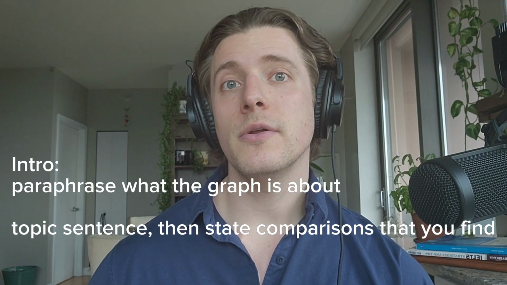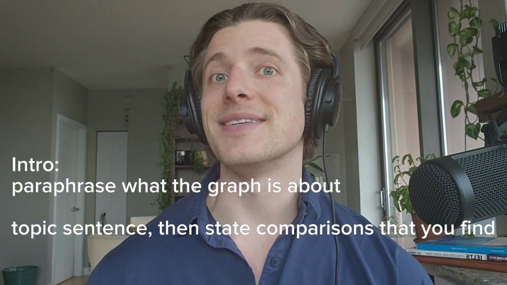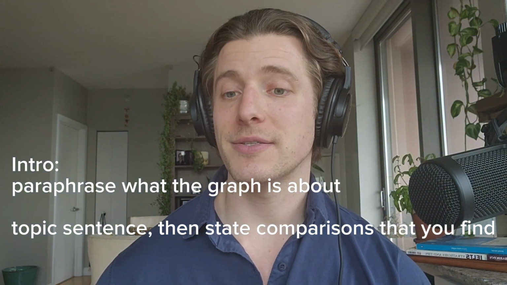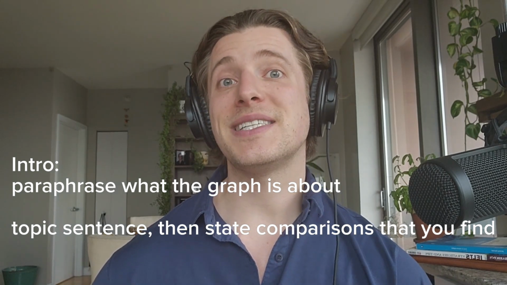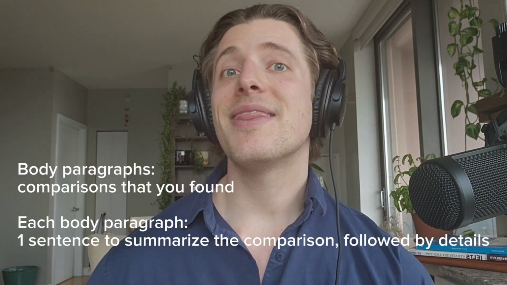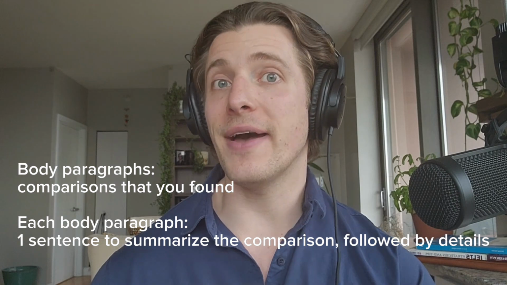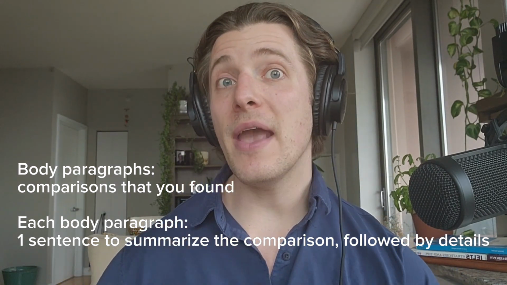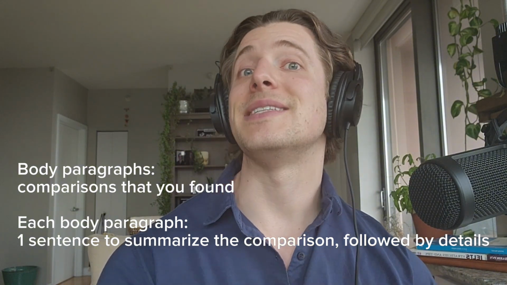The introduction will paraphrase the question and describe what the graph is about. Your first sentence should be your topic sentence. Then, the next two sentences should state the comparisons that you find. Then, the body paragraphs will be the comparisons that you found. You're going to write one sentence to summarize the comparison, then support that comparison with details.